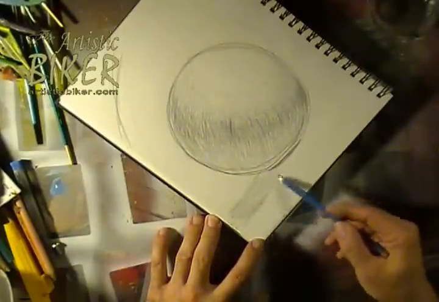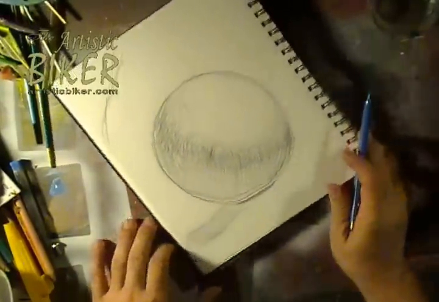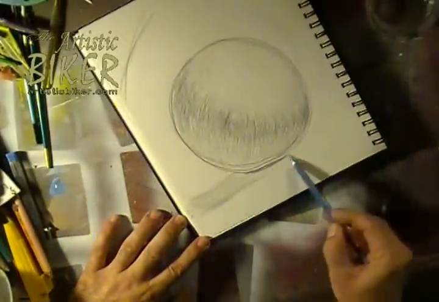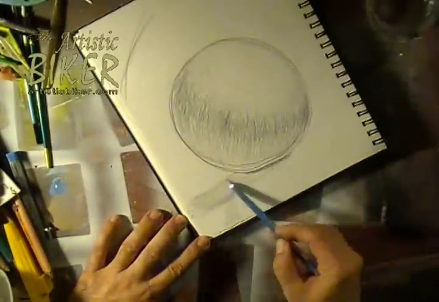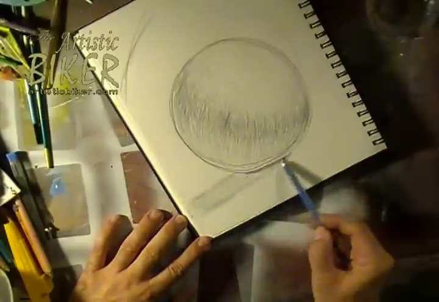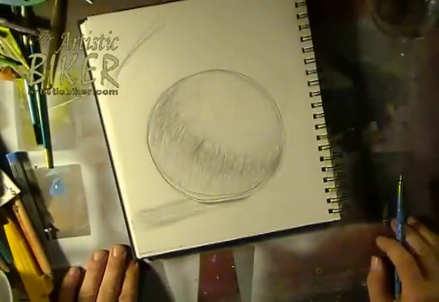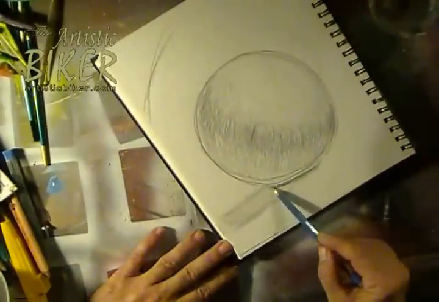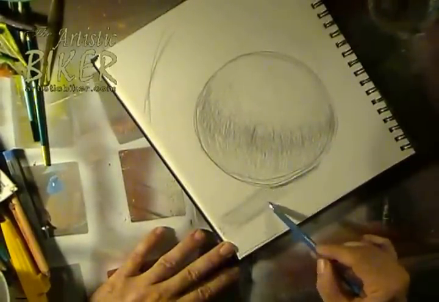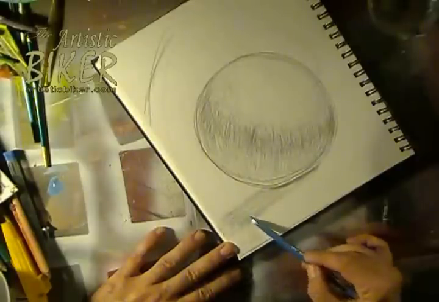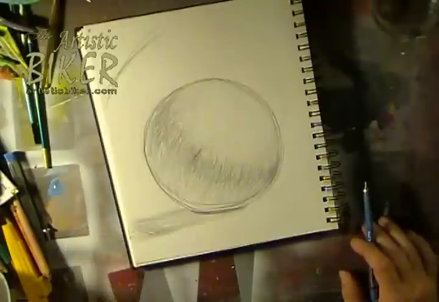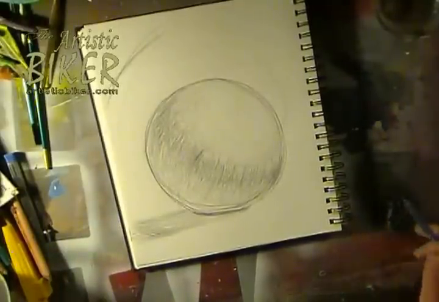I'm off the edge of the paper. So you see what I've done? Here's my absolute darkest spot. Transitions out to my backlit area. Transitions out to my core shadow, reflected. See how I've done that?